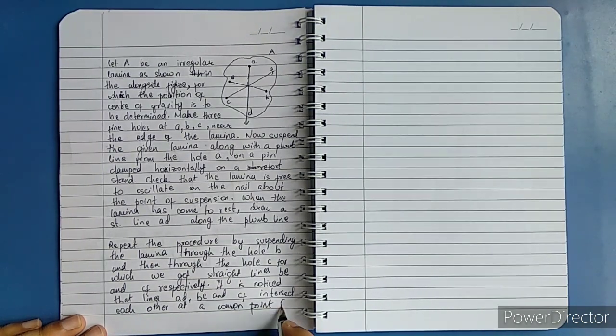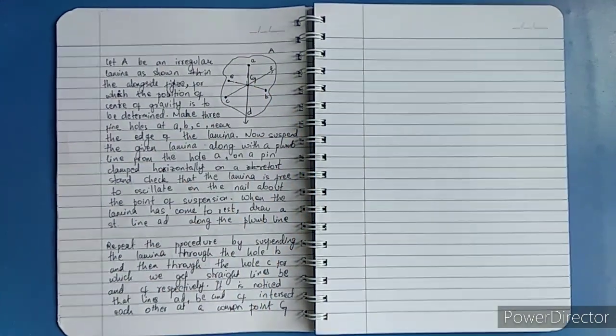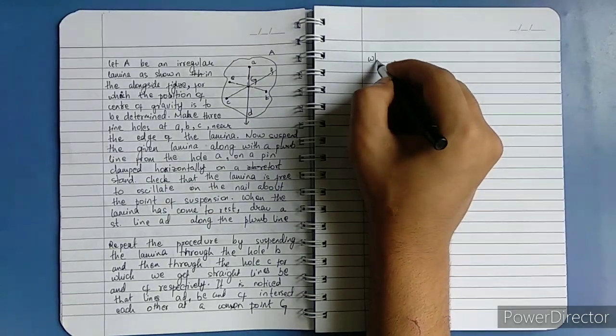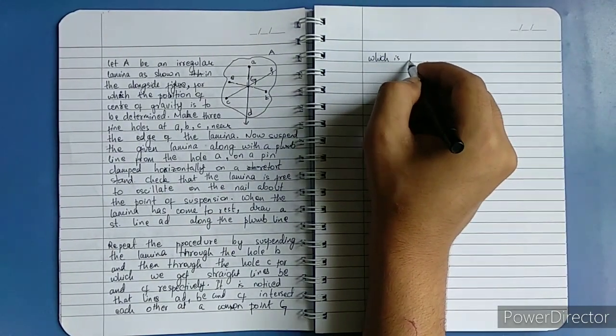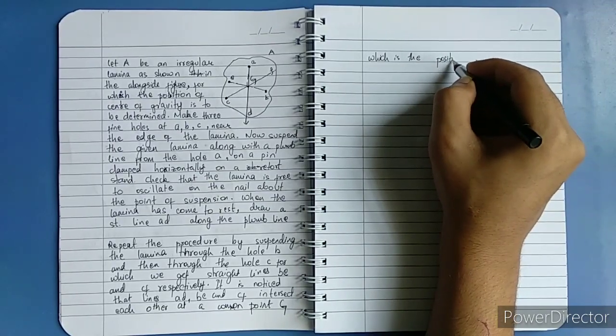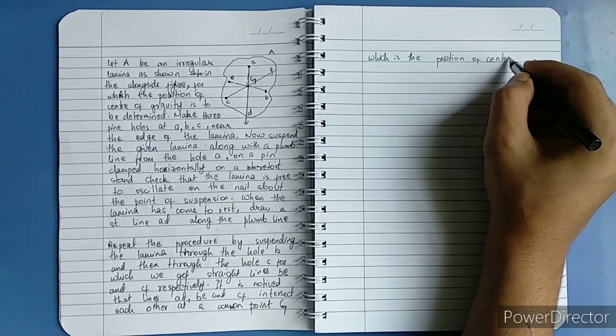Say we name this common point as capital G, which is the position of the center of gravity of the lamina.